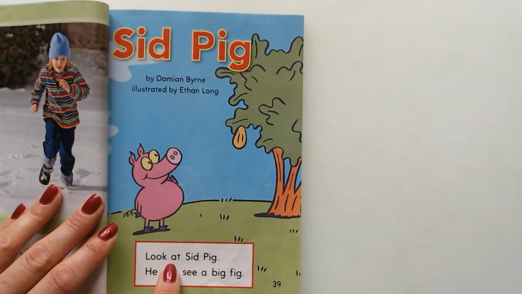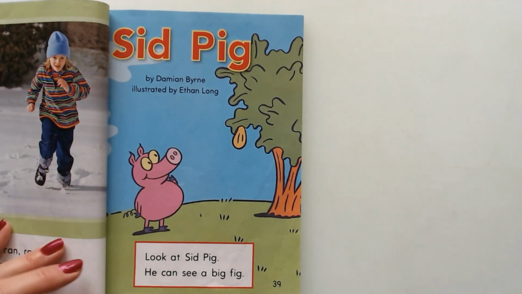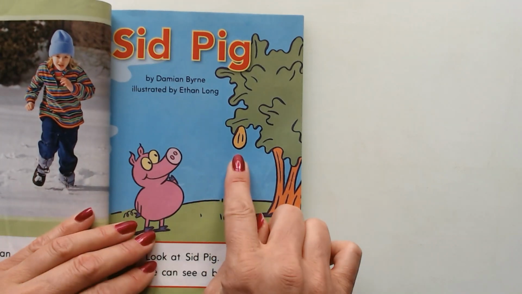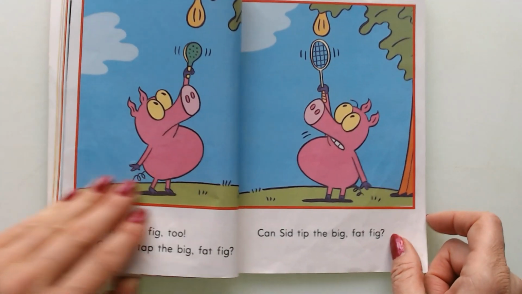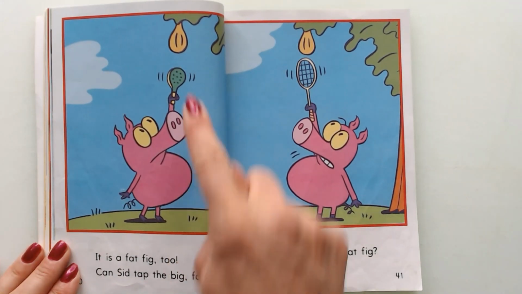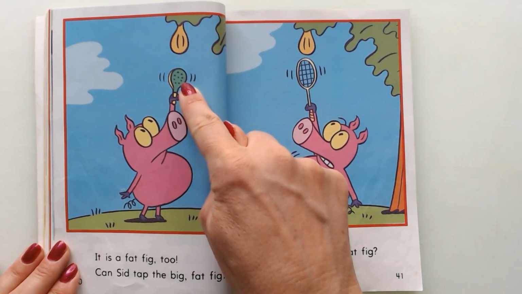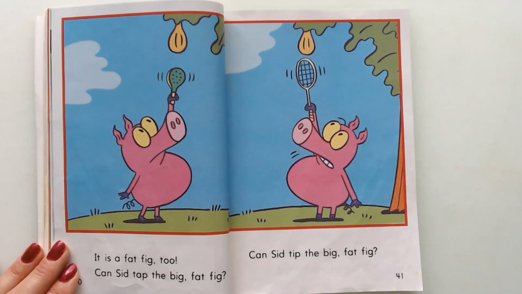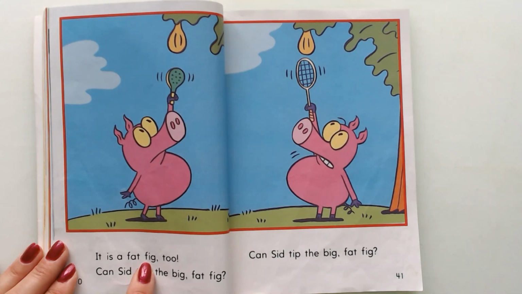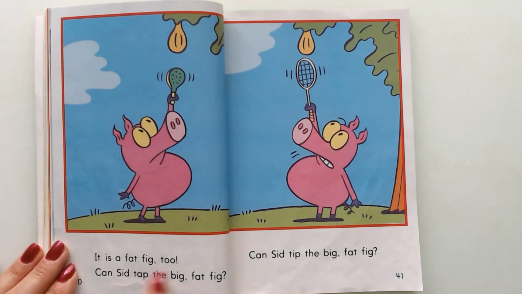Look at Sid Pig. He can see a big fig. It's sort of way up there. Can you reach it? Doesn't look like it. It is a fat fig, too.